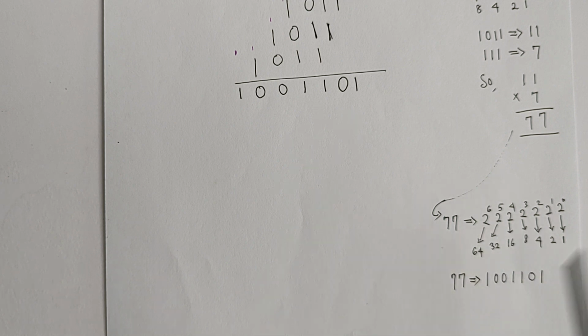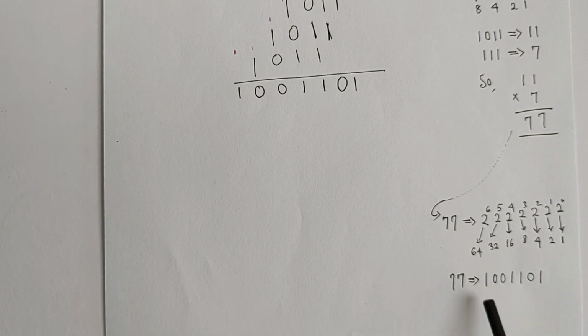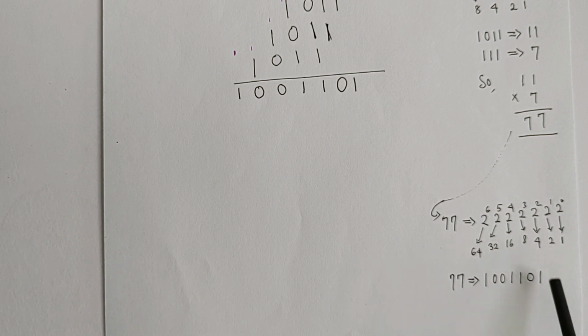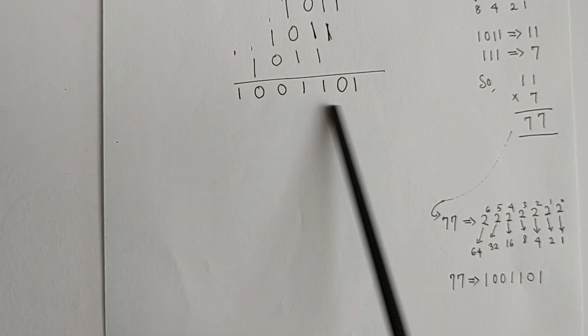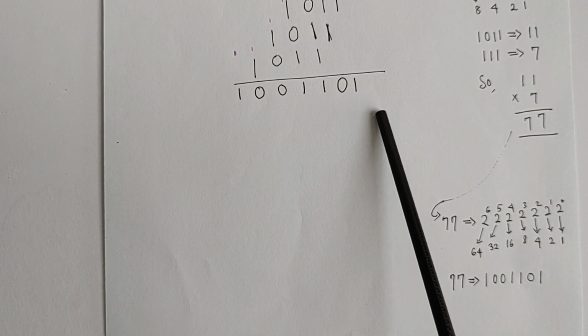So what that means is that for 77, we're going to have 64 present, 32 and 16 absent, 8 present, 4 present, 2 absent, 1 present. Now if you sum everything up together, 64 plus 8 plus 4 plus 1 is going to give us 77. So it means 77 is equivalent to this value, which is 1001101, which is equivalent to this value. It means what you have done is correct.